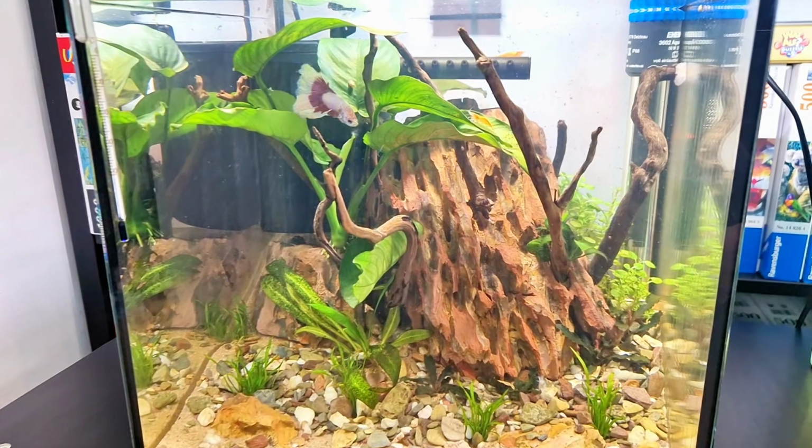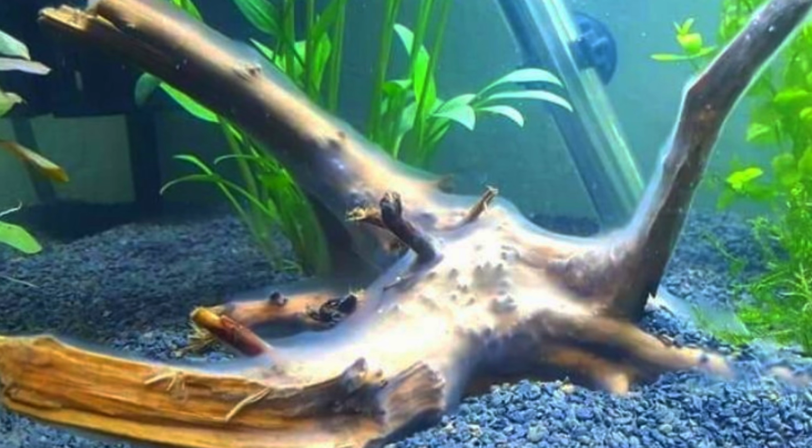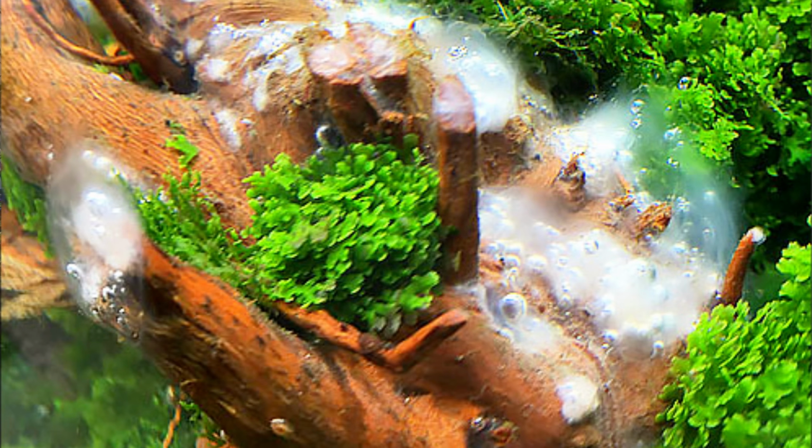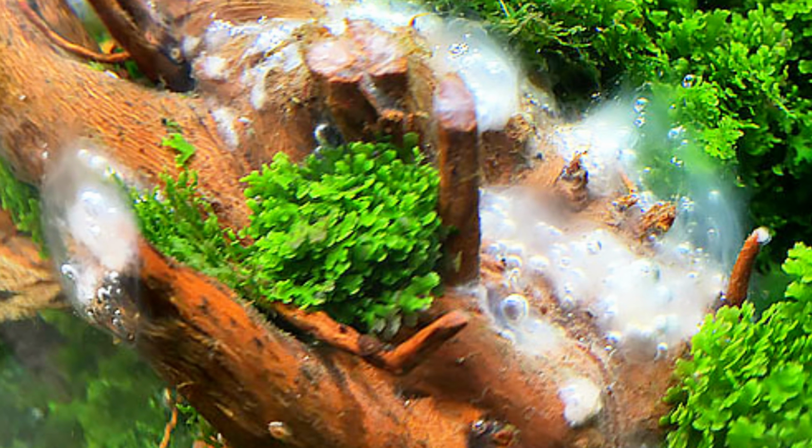Then the second thing that is going to happen is that on the wood you will notice a milky white thick slime slowly but surely build up. Again, this is also a bacterial bloom, plus it is also a fungus that is just feeding on all of the sugars that are still inside of the wood.